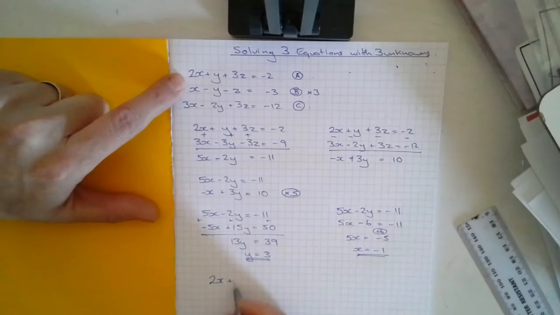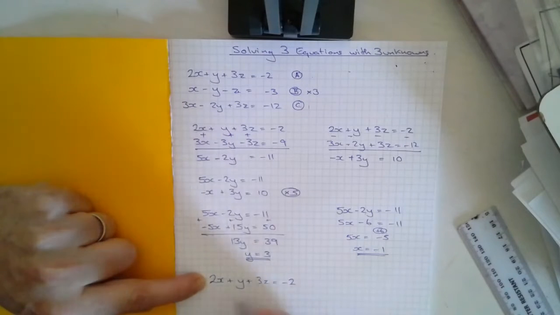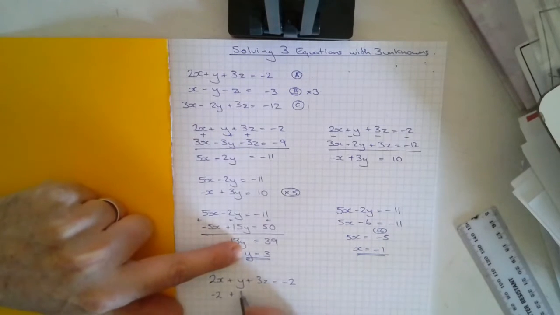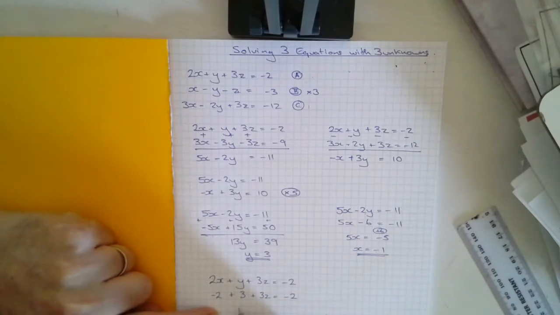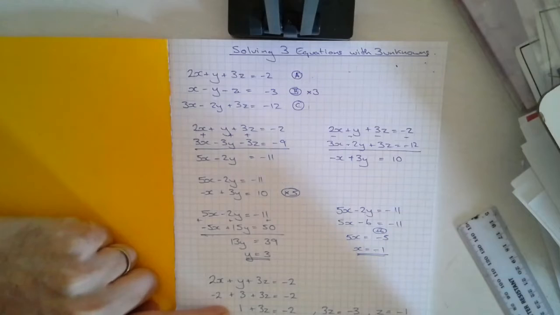So 2x add y, add 3z is negative 2. 2 times x is negative 1, so 2 times negative 1 is negative 2. Y is 3. Plus the 3z is negative 2. And negative 2 add 3 is 1. So 1 plus 3z is negative 2. So the 3z must be negative 3. So the z must be also negative 1.